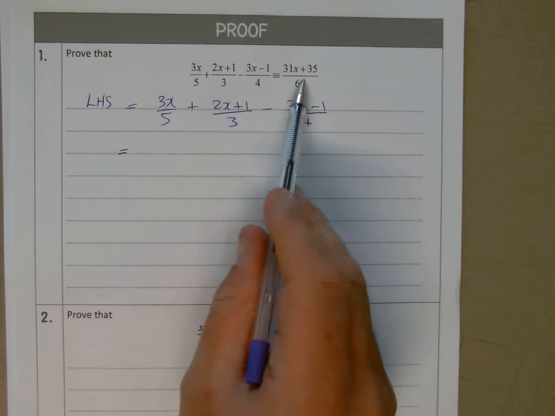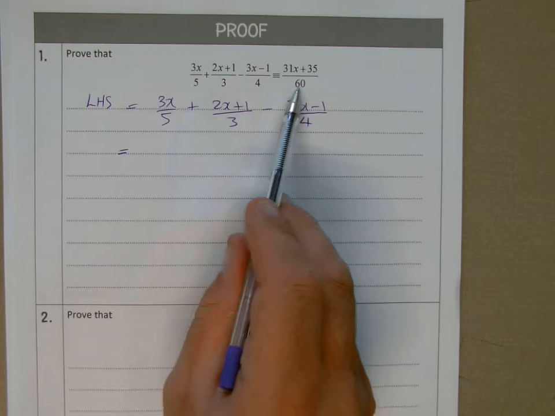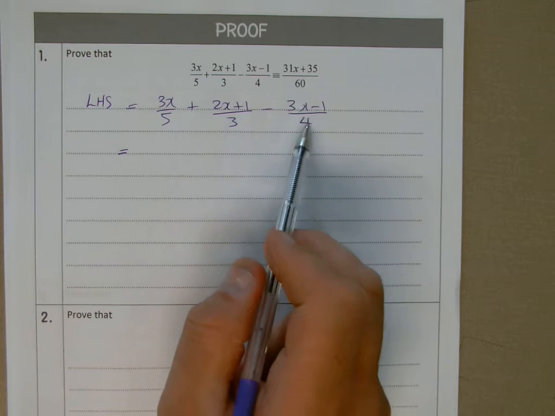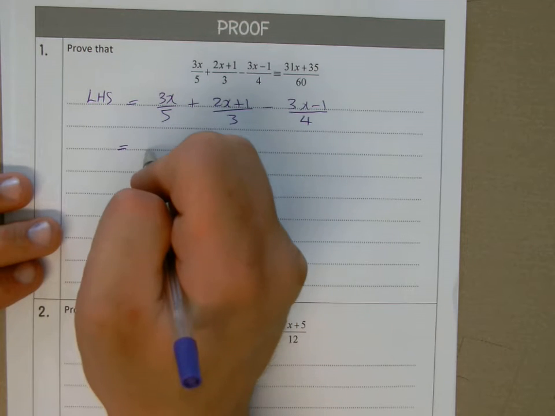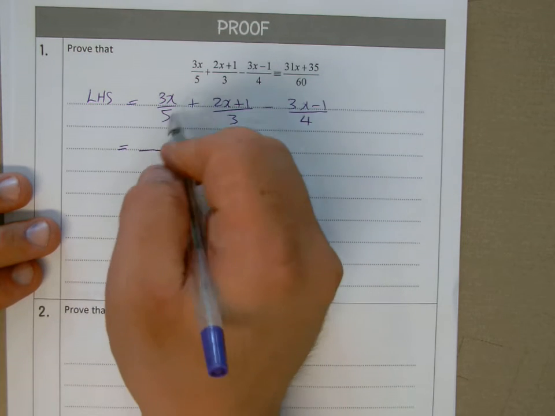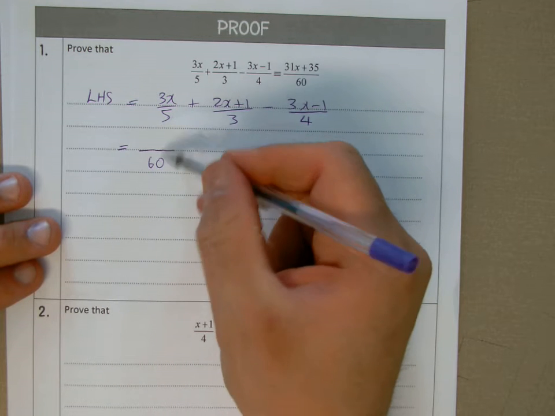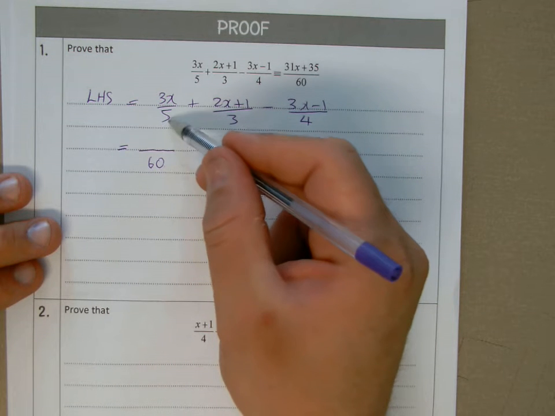Now, if we look at the answer, sometimes that helps, and we've got 60 there. And of course, if you think about it, 5 goes into 60, 3 goes into 60, and 4 goes into 60. So we can actually scale up each of these fractions to 60. So 5 can go to 60, can it? Okay. Now the question is, what am I doing to 5 to get to 60? What are we doing to it?